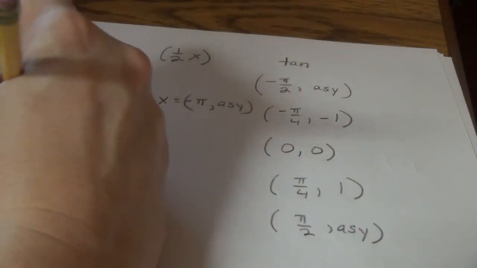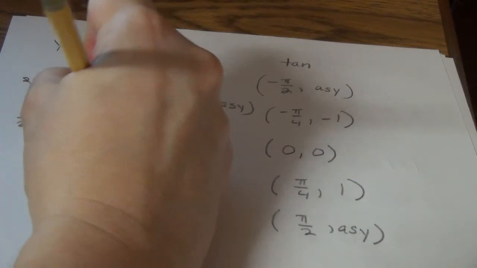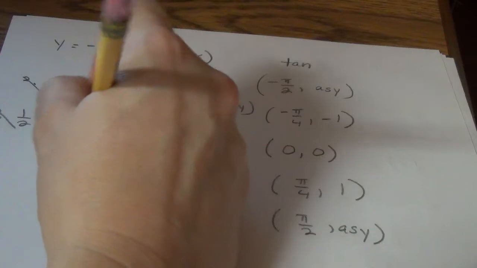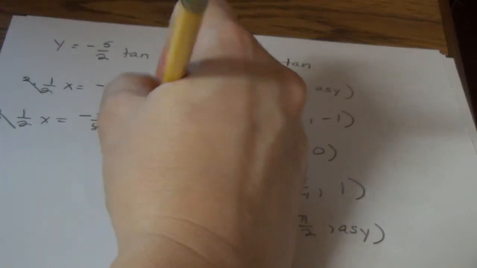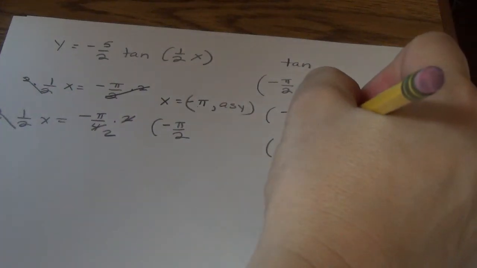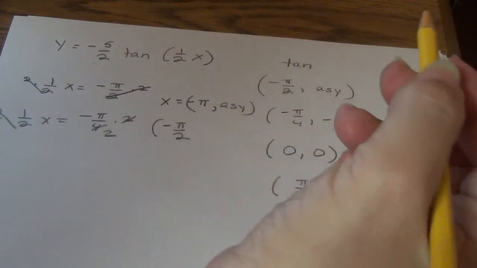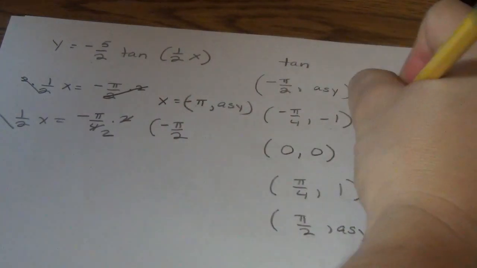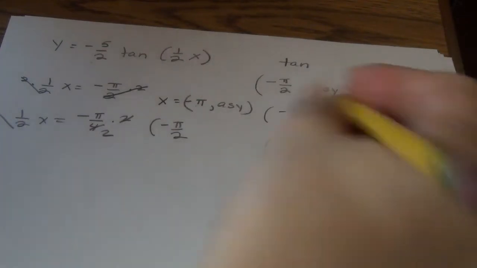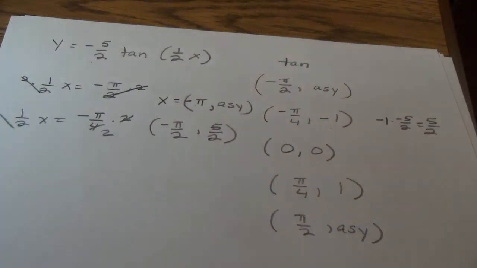On my next one, 1/2 x is going to equal negative pi over 4. Again, I'm going to times 2. Here I can reduce, so I get negative pi over 2. That was at negative 1, but because my amplitude is negative 5/2, if I take negative 1 times negative 5/2, I'm going to get a positive 5/2. And so I'm going to have positive 5/2 there for that point.